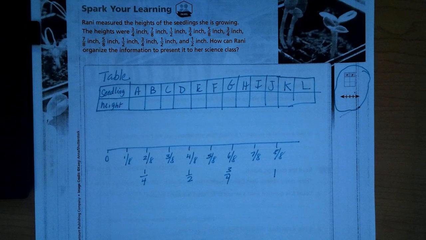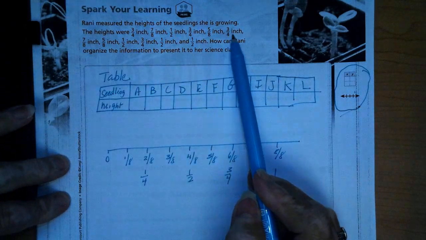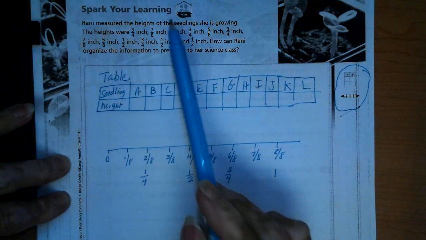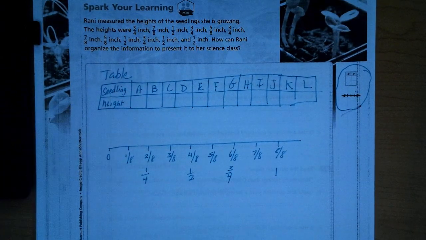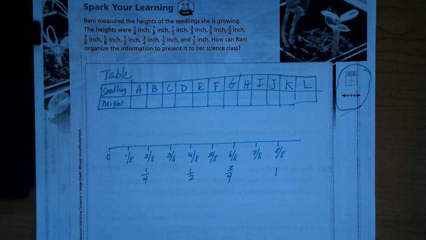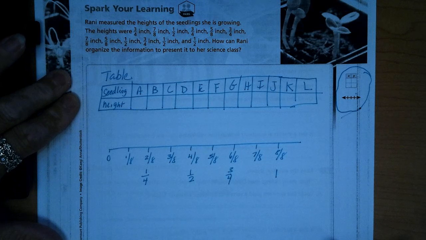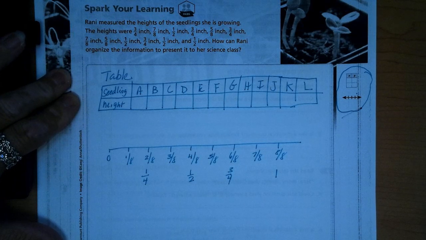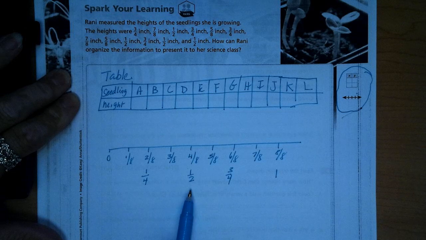All right, so we could do the table a variety of ways. I could just write them down in the order that they did them, or I could put them in order from least to greatest. So let's do least to greatest, okay? So my smallest is going to be my 4/8, which is considered to be 1/2.